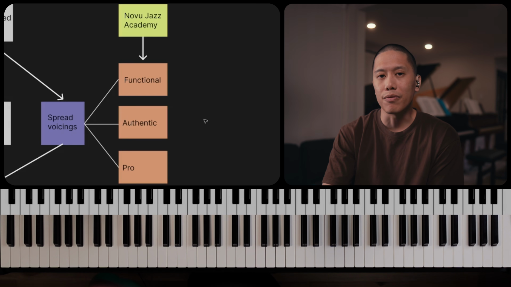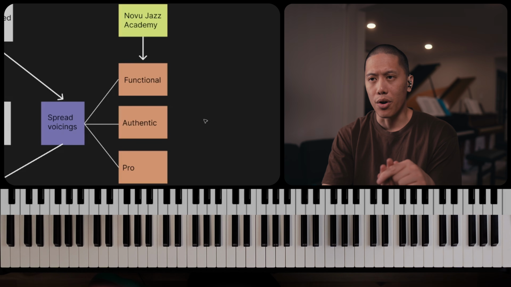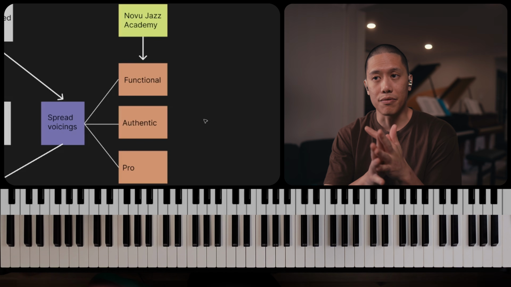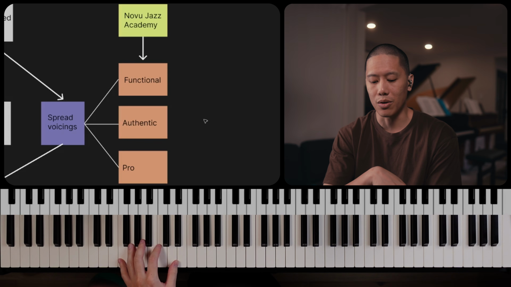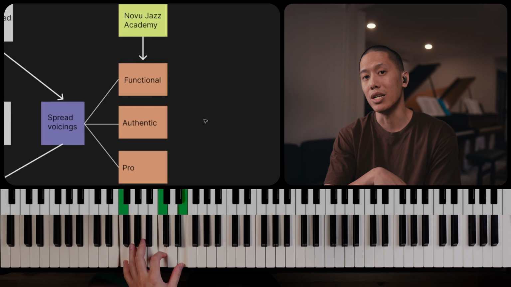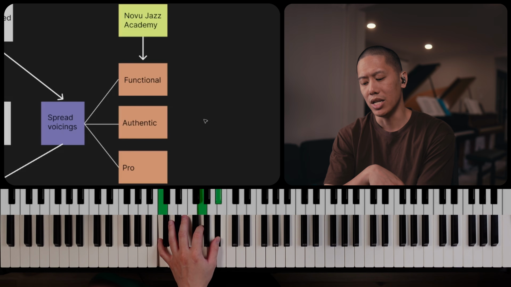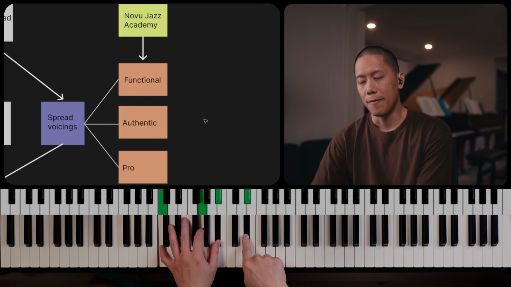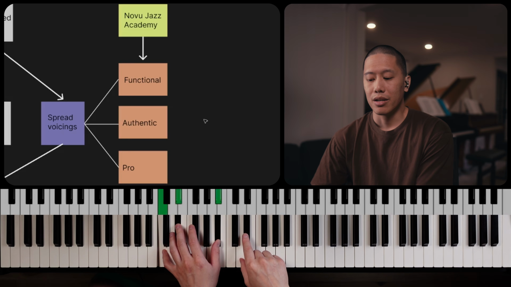We start maxing out on extensions, non-altered extensions though, okay? So no sharp or flat anythings. And then we start moving the 3rd to the left hand in certain ranges. Because I don't know if you noticed, but at the functional level, the left hand doesn't play any thirds. It's just this 1-5-7 the whole way, like 1-5-7. Or for C minor, that'd be 1-5-7, third.